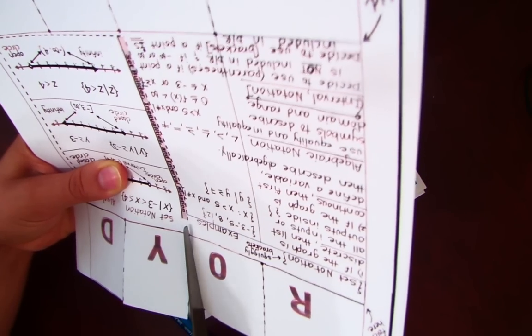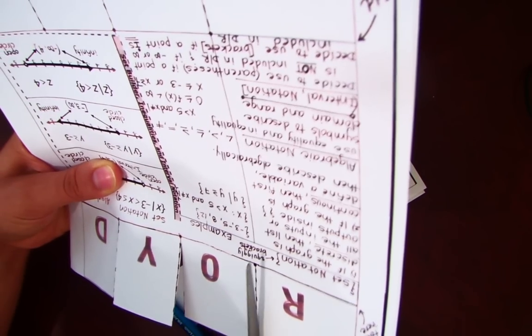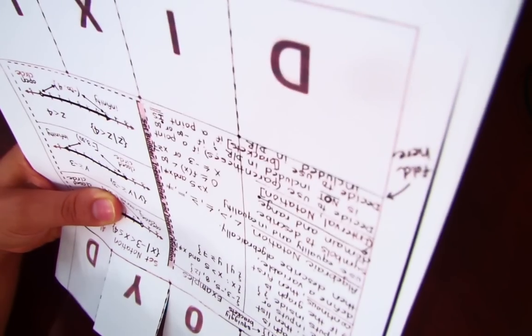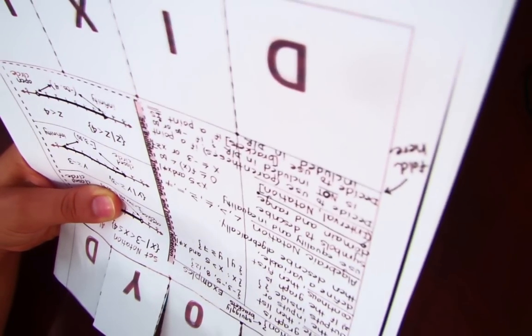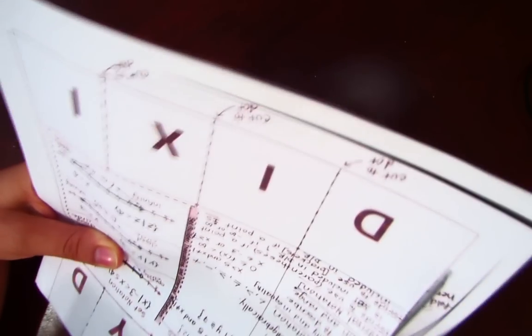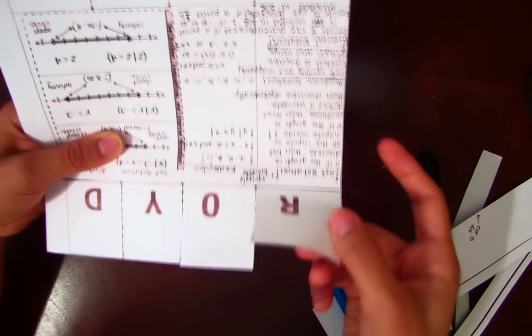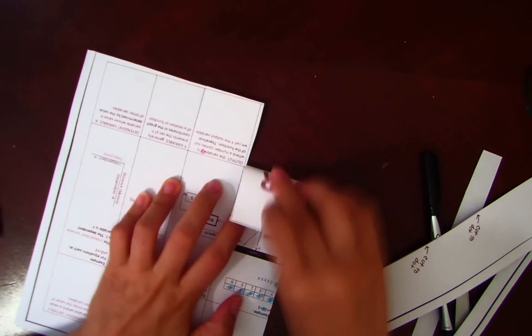Of course you're going to cut off this piece. But this is an example of after you cut it to those dots, you're going to fold it there where it says.